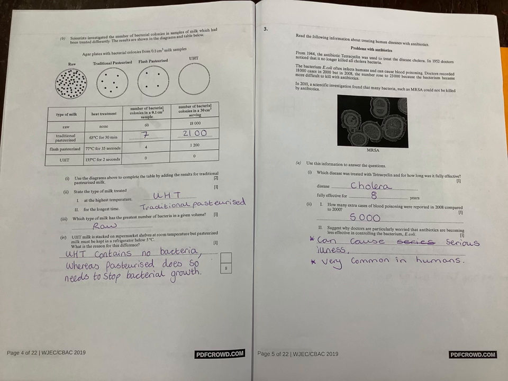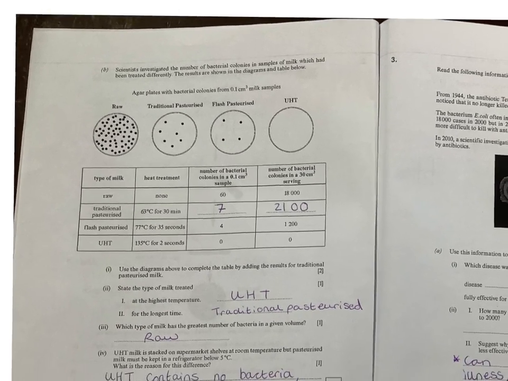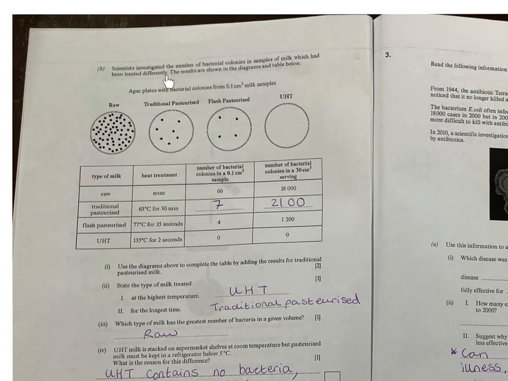Next one then, carrying on from that question, is looking at the number of bacteria in a sample of milk which has been treated differently. The results are shown as below. So raw milk, pasteurized, flash pasteurized, and then UHT, which is the milk that you can buy to store in the cupboard until you're ready to use it. So it's looking at the number of samples.